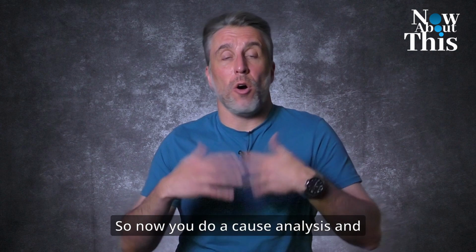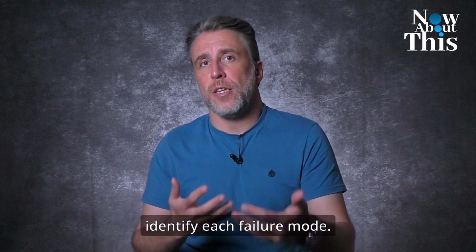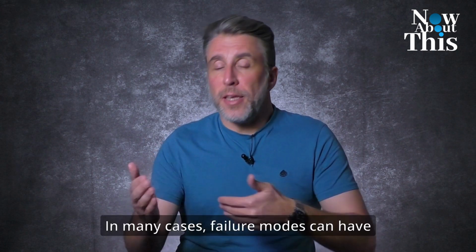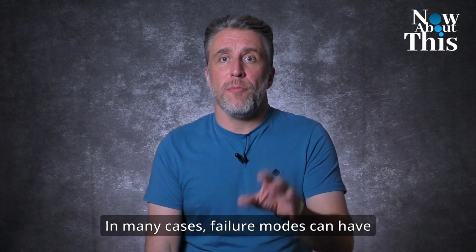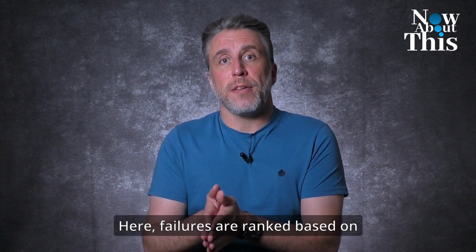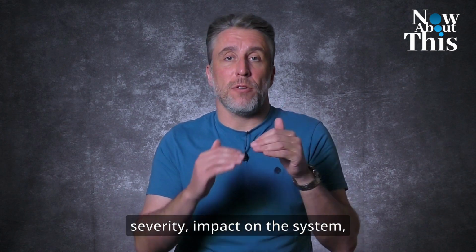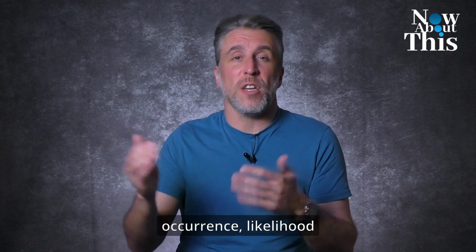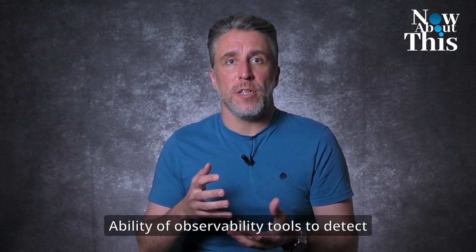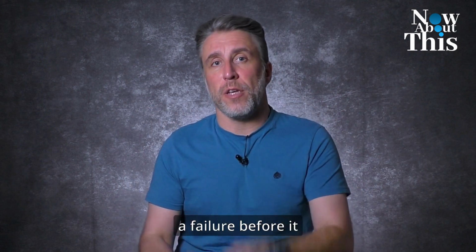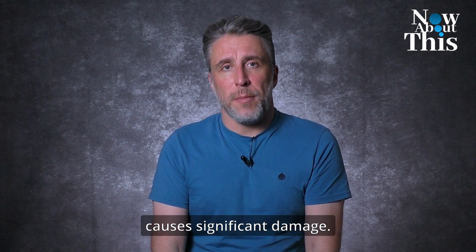So now you do a cause analysis and identify each failure mode. In many cases, failure modes can have more than one cause. Here, failures are ranked based on severity, impact on the system, occurrence, likelihood of failure, and detection: the ability of the observability tools to detect the failure before it causes significant damage.